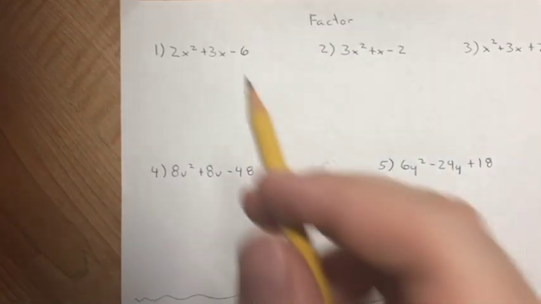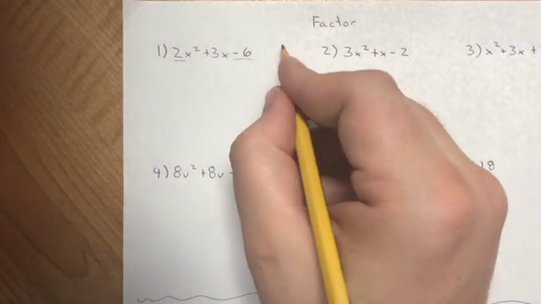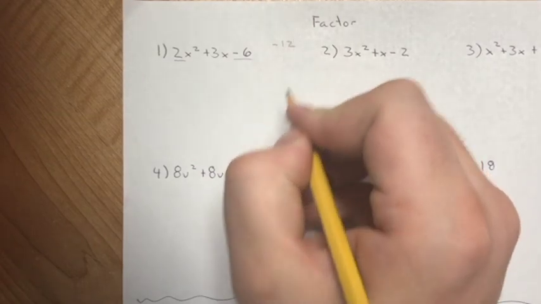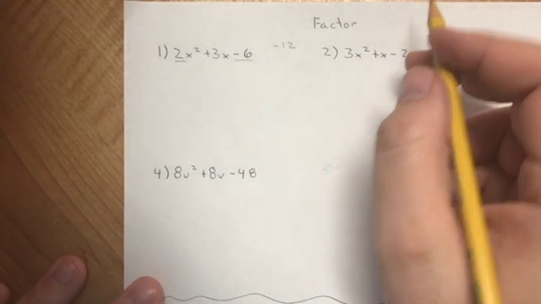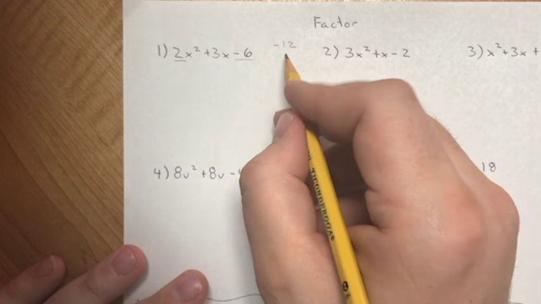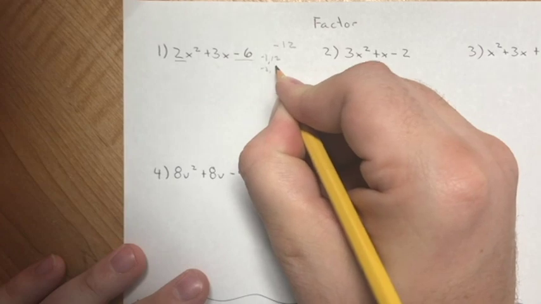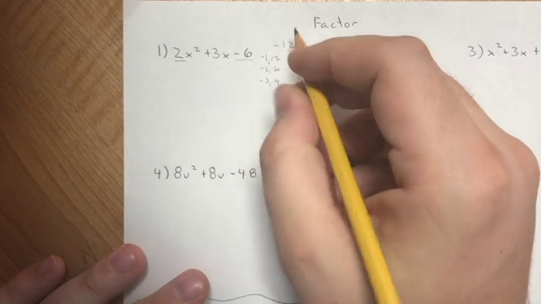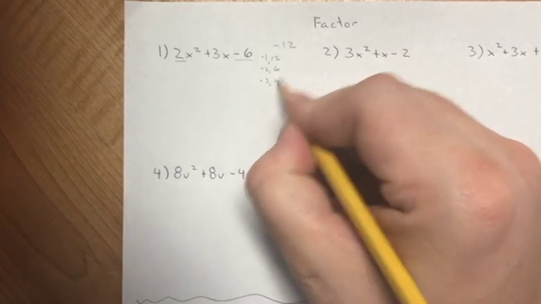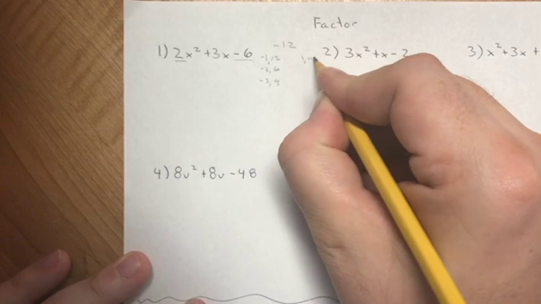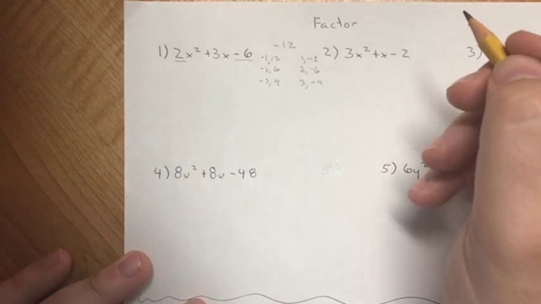That first step says to multiply A times C. Well, 2 times -6 gives me -12. Now, the next step tells me to find all the factors of AC. So we have to find all the possible factors of -12. Well, I can do -1 and 12. I can do -2 and 6, -3 and 4. All of these multiply together to get -12. But not only can I do these, I can also do their opposites: 1 and -12, 2 and -6, and 3 and -4. I can do the opposites.